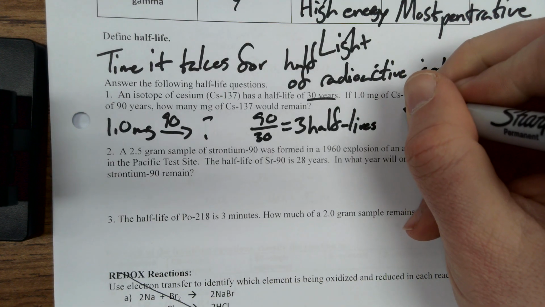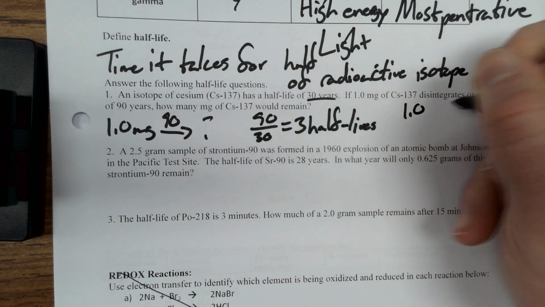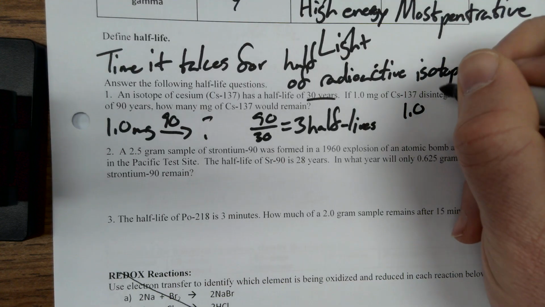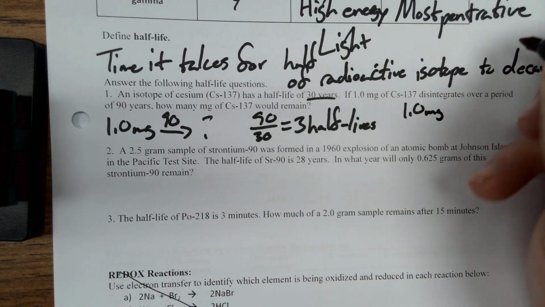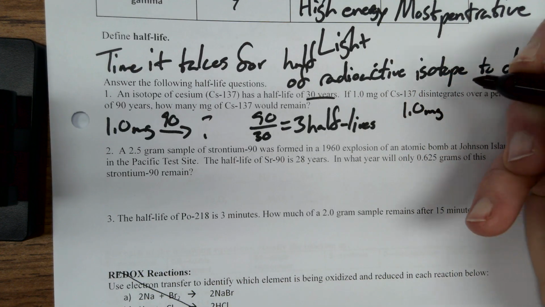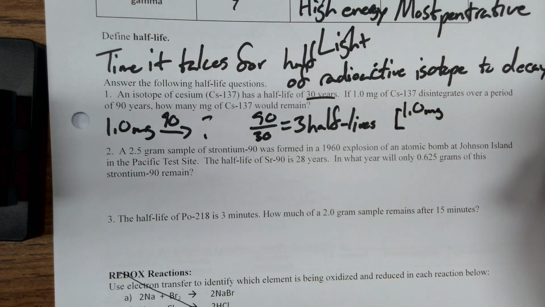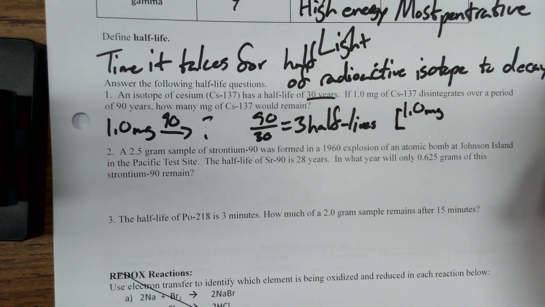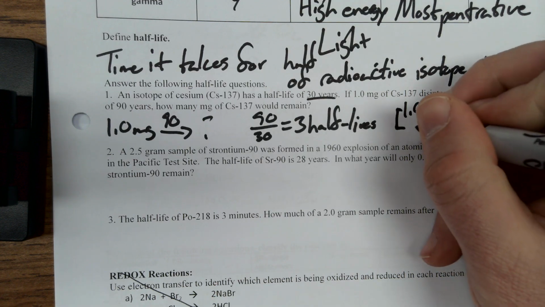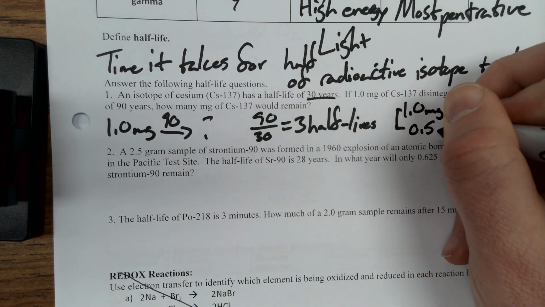So at the beginning, I start with 1 milligram. After 30 years, half of that material breaks down. So what's half of 1? Give it to me in a decimal. 0.5.